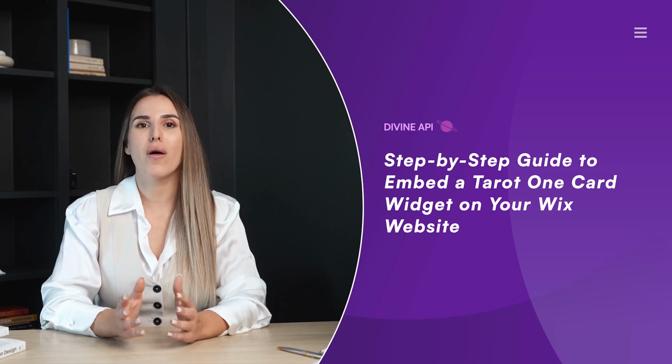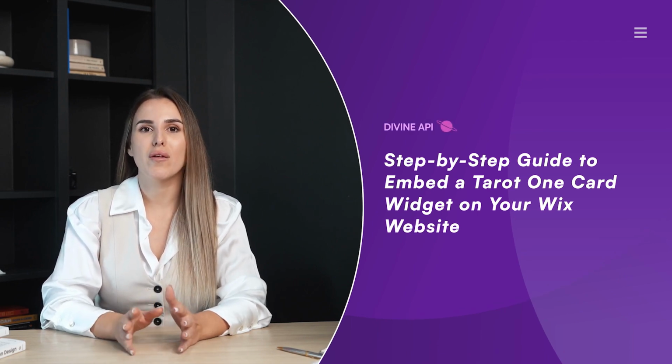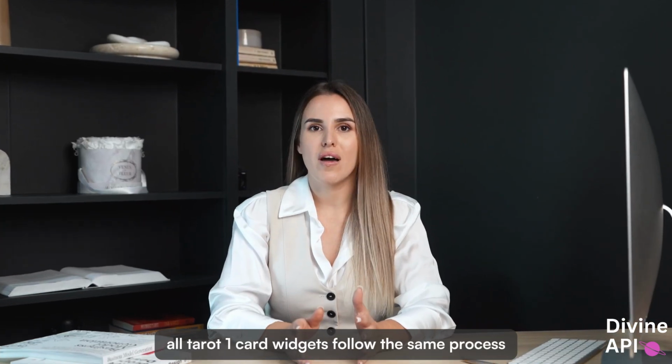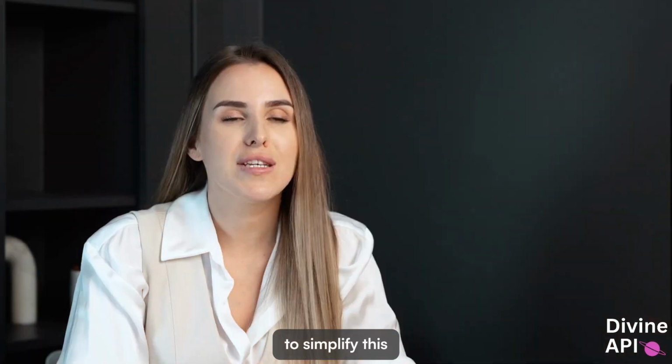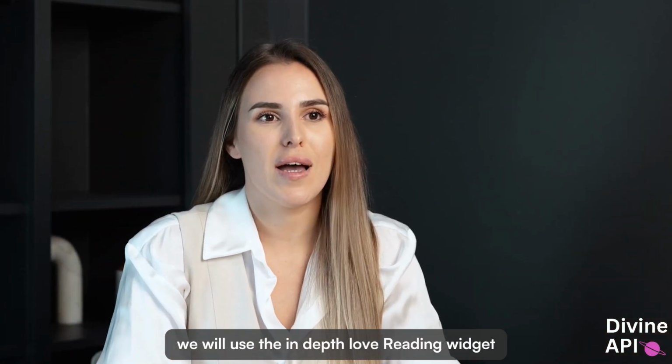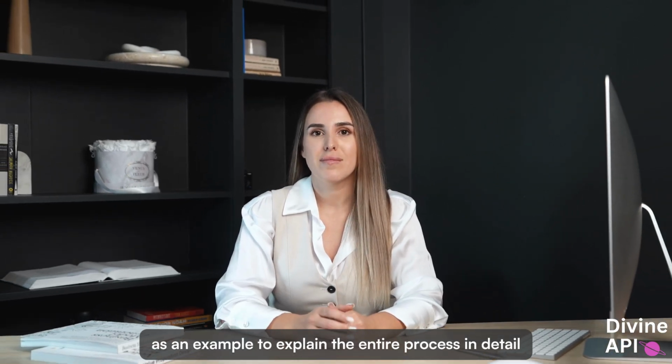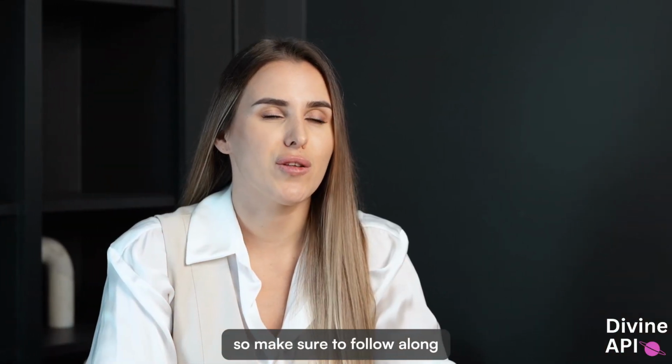In today's video, I'll show you how to embed a Tarot One-Card widget on your Wix website using Divine API. All Tarot One-Card widgets follow the same process. To simplify this, we will use the in-depth love reading widget as an example to explain the entire process in detail. I'll walk you through each step, so make sure to follow along.